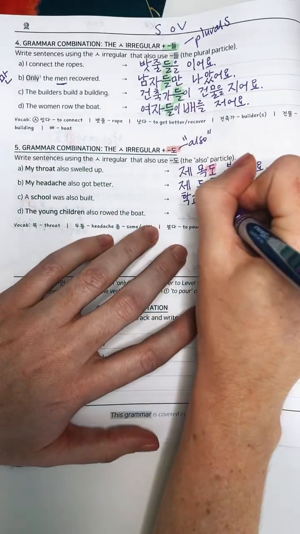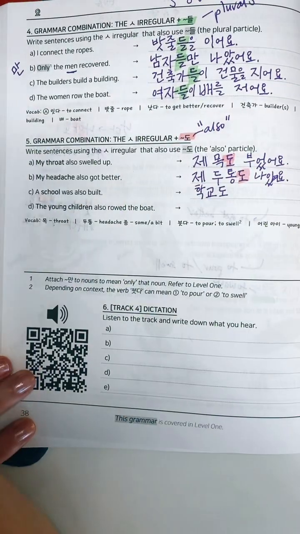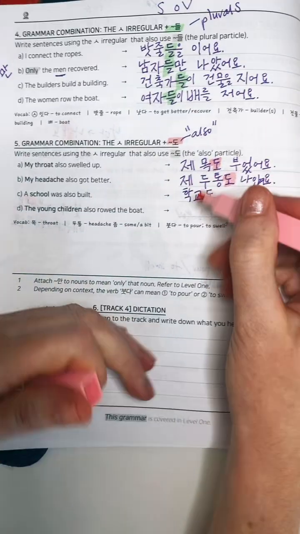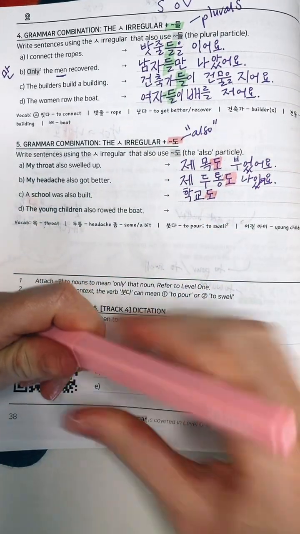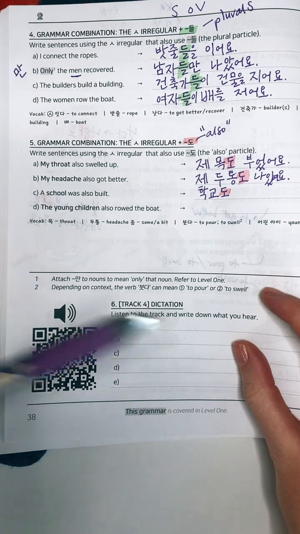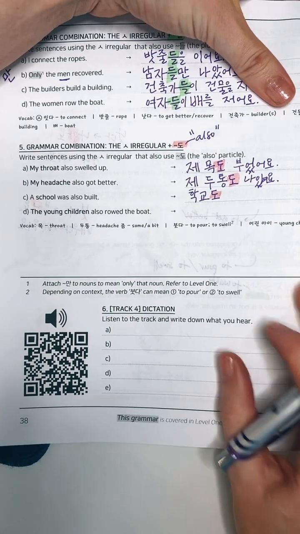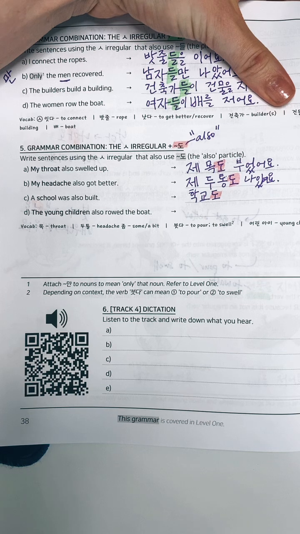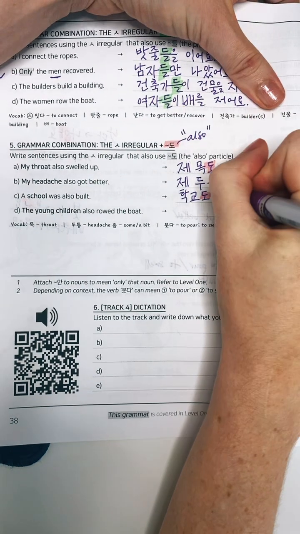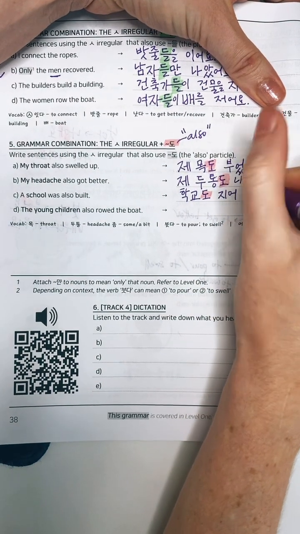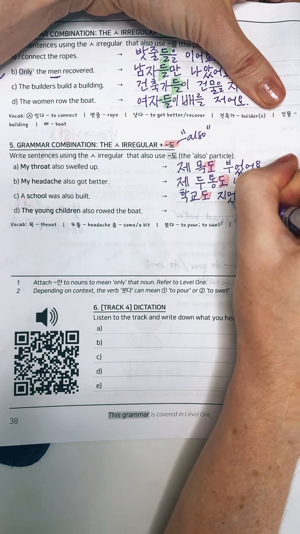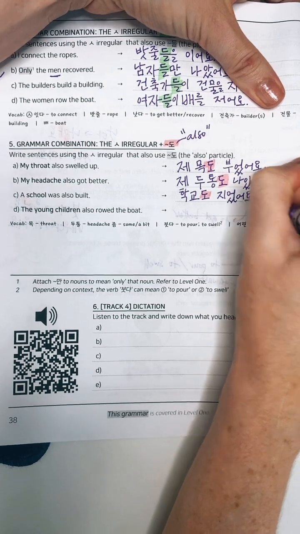Here you attach 도 to say also a school. 학교도. And then built. The verb to build is 짓다. It is an irregular verb and it becomes 지어요, but in the past tense, 지었어요.